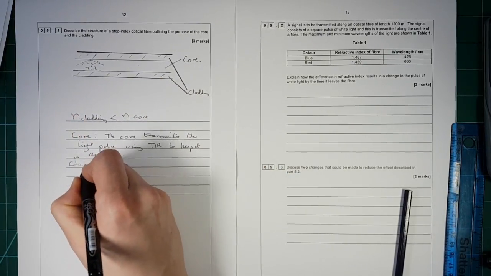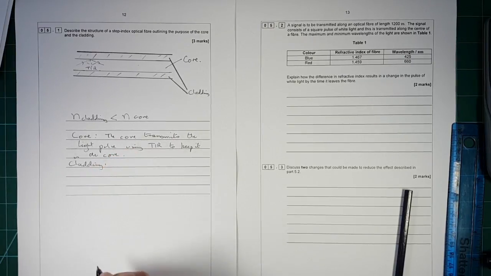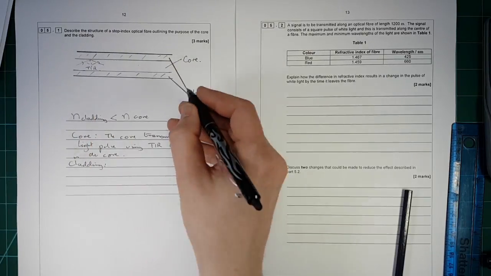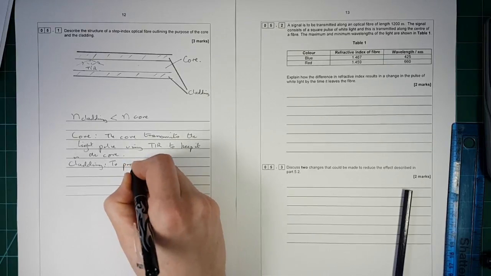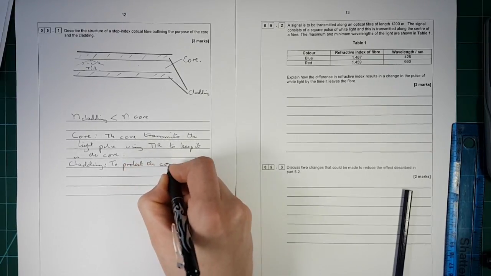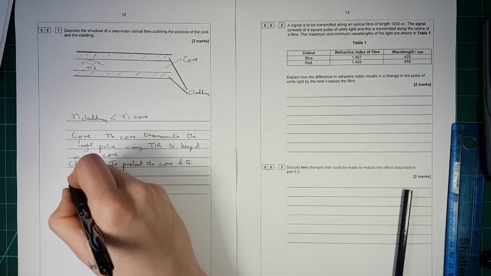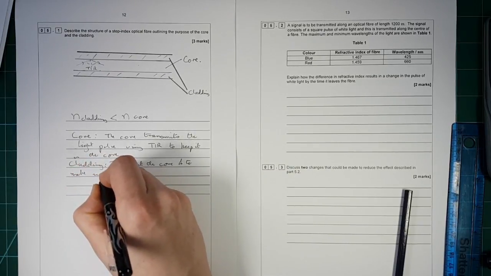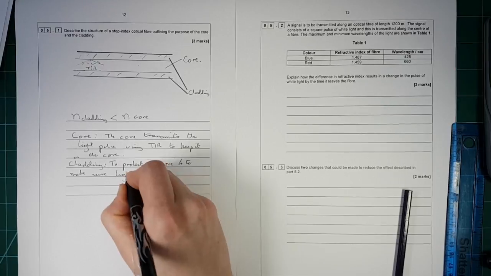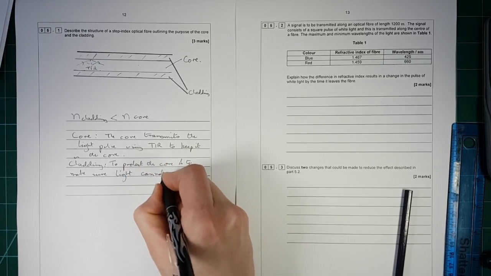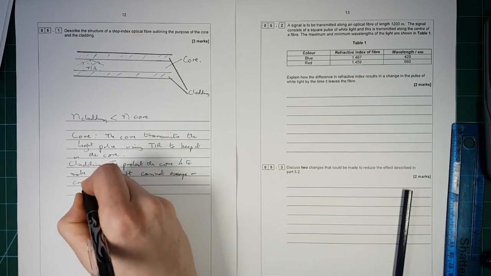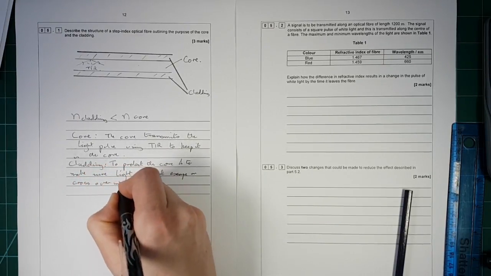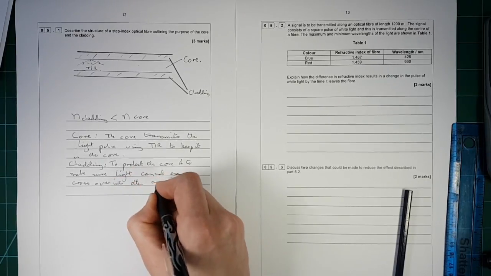The cladding. Right, so the main purpose of the cladding is to protect the core and to make sure light cannot escape or cross over into other cables.